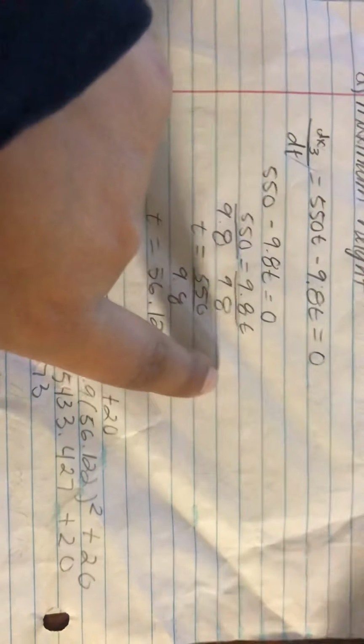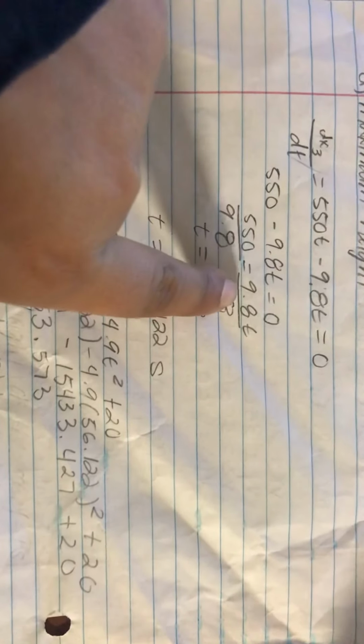And in order to find the maximum height, we had to do 550 minus 9.8t, which we are setting equal to 0, and then isolating t. In order to isolate t, we first added 9.8t to this side, and then to isolate t we divided by 9.8. So t equals 550 over 9.8, which gives us 56.122 seconds.